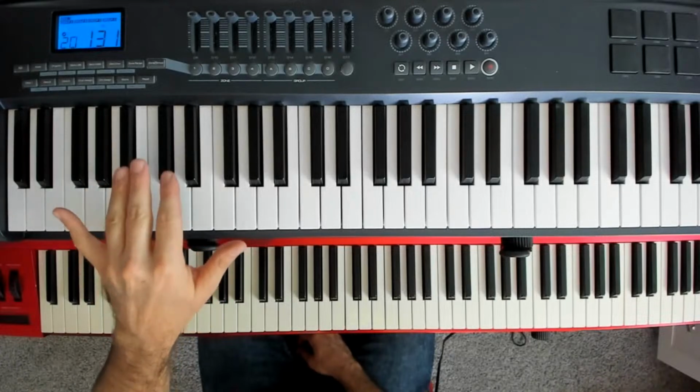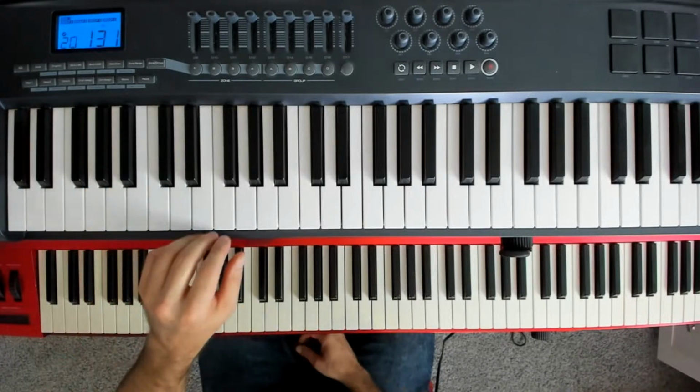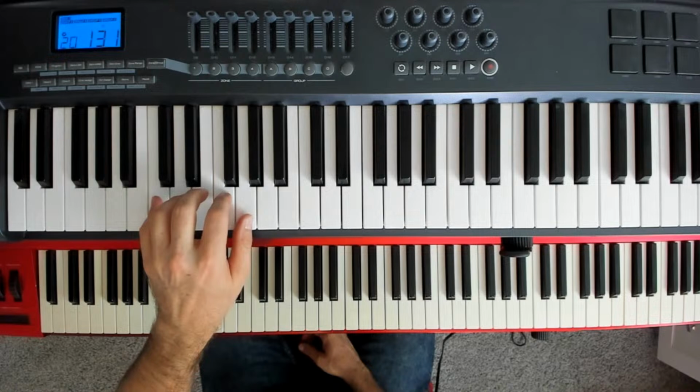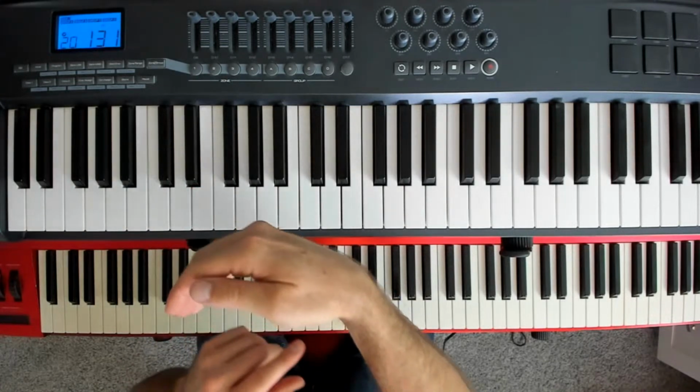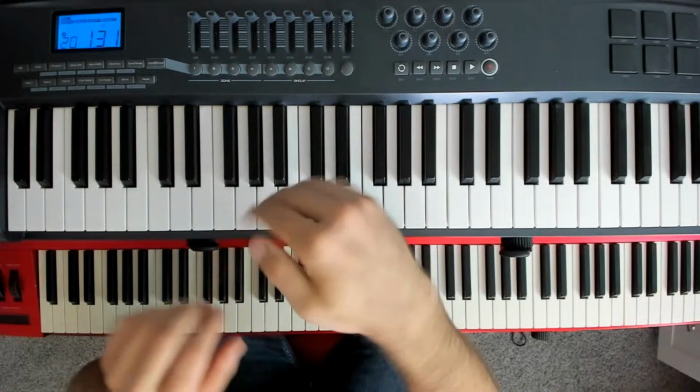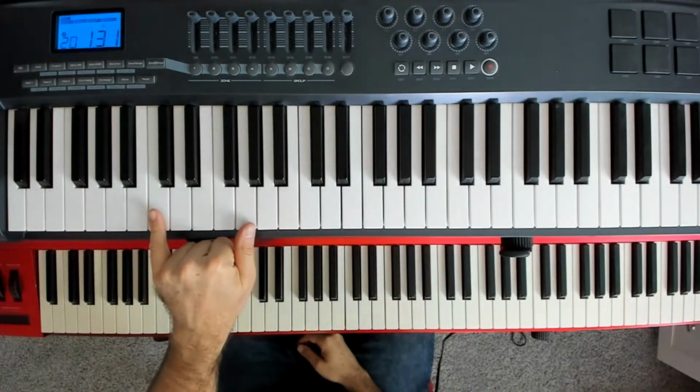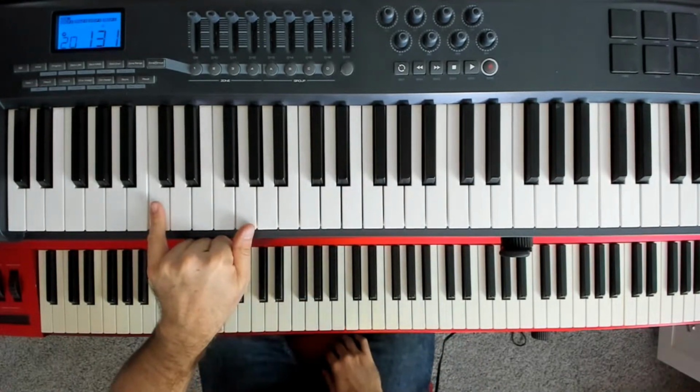Now, obviously, you won't have your fingers back like this. I'm doing this just for demonstration purposes. You would keep your fingers nice and curved, okay? Almost like your hand is like this. It's a nice and curved state. I'm just demonstrating. So this is my perfect fifth interval.